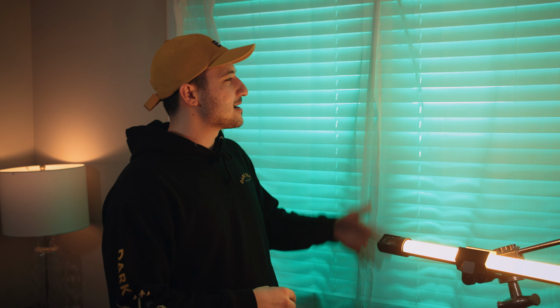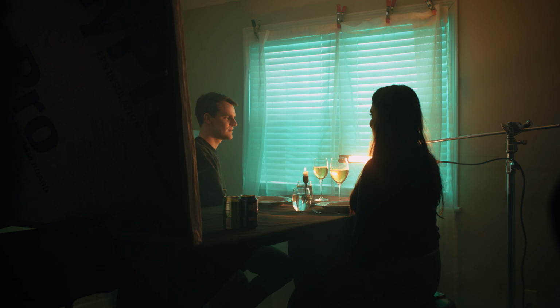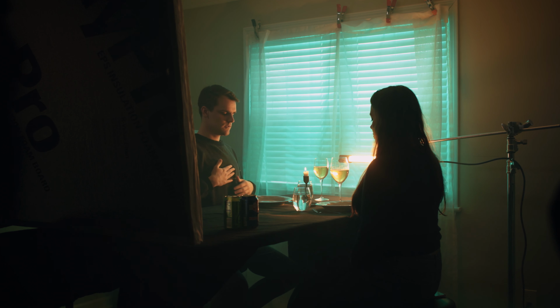And of course we have this great big green neon light, which is emulating a neon sign somewhere outside of the building. And that's gonna cast that green light onto the wall, separating our main character from this warm light. So let's go check it out outside.